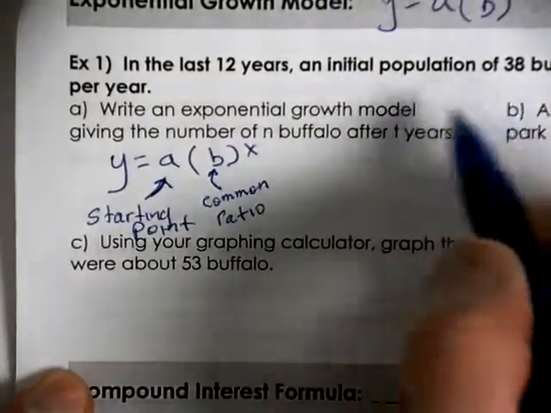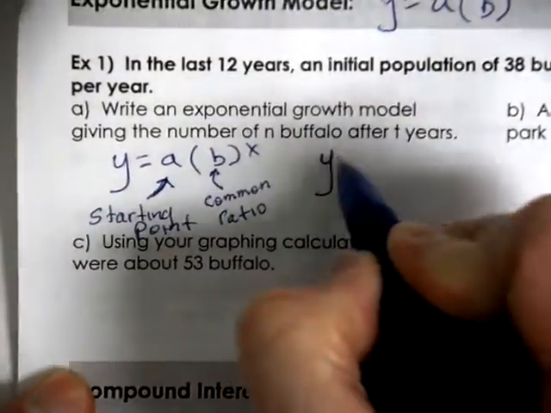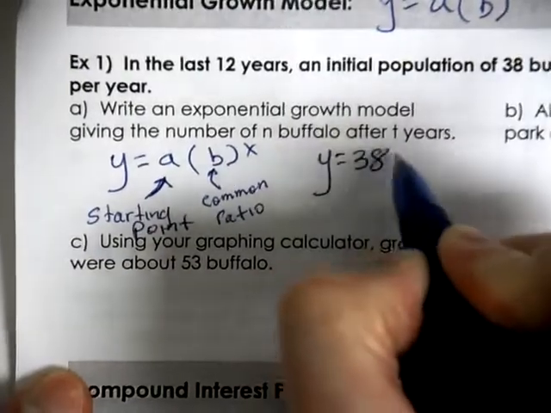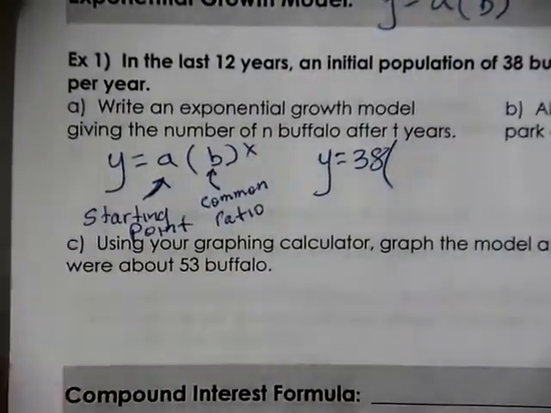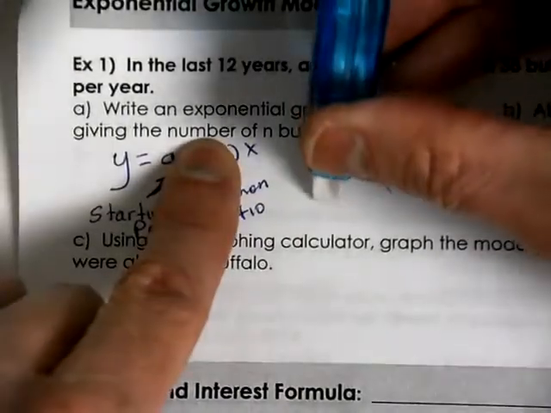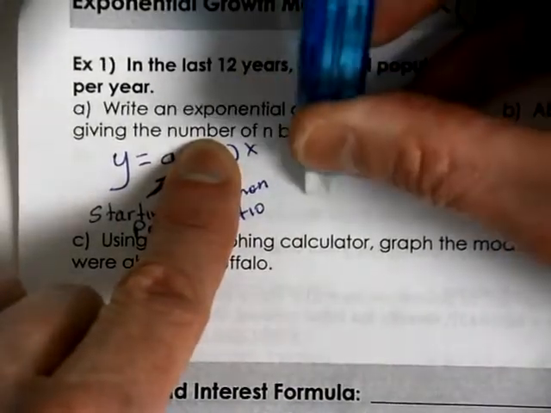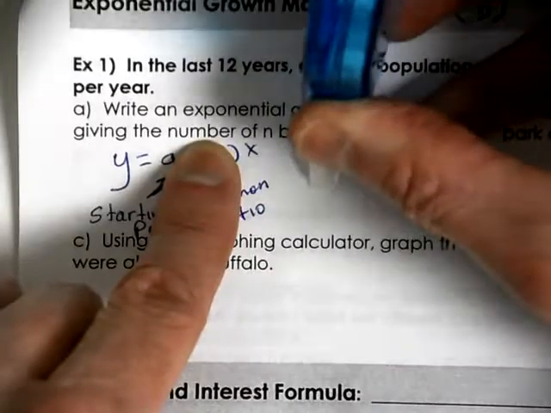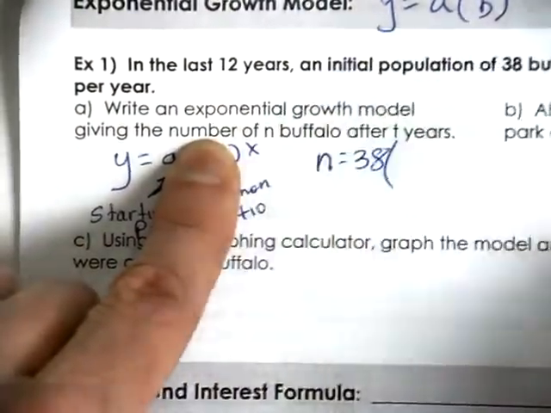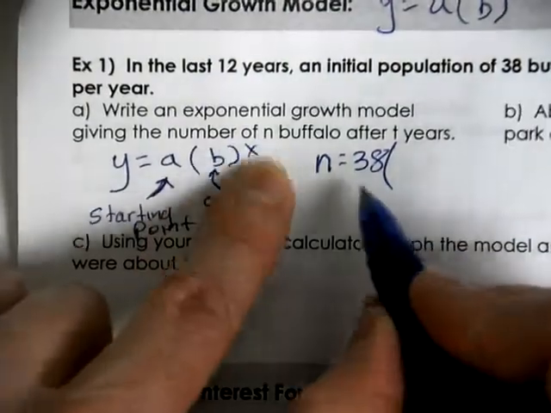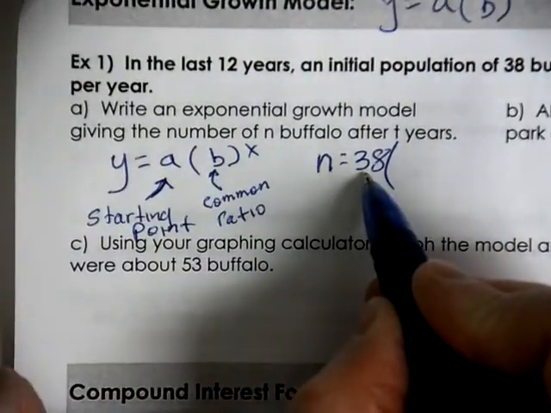So our starting point is 38 buffalo. We could actually use an n in this location because it talks about the number of buffalo. So that's going to be our n, actually. We have 38.